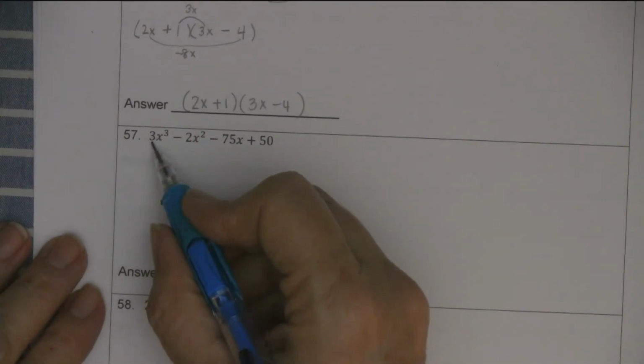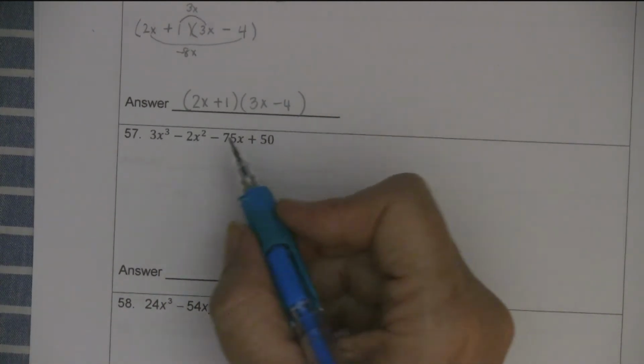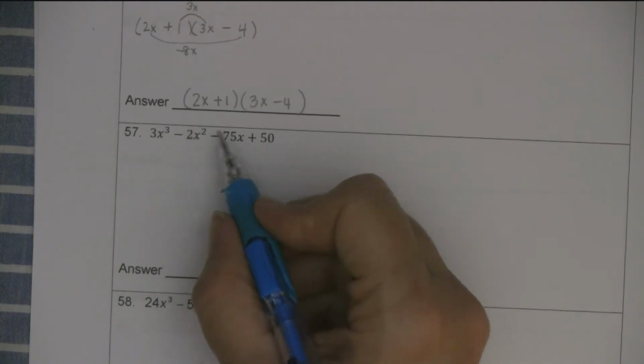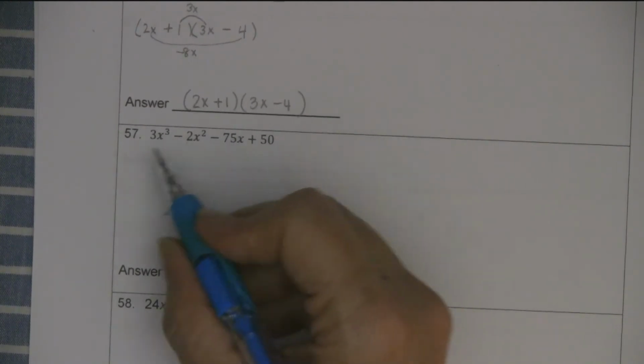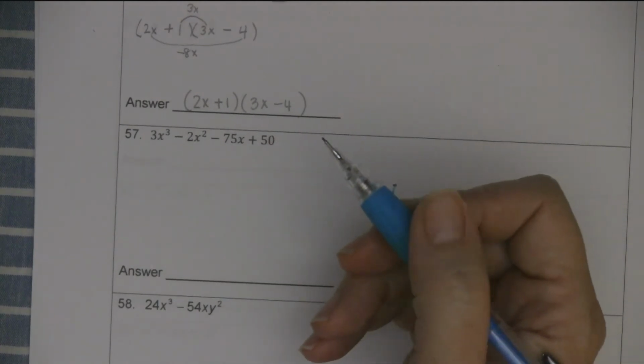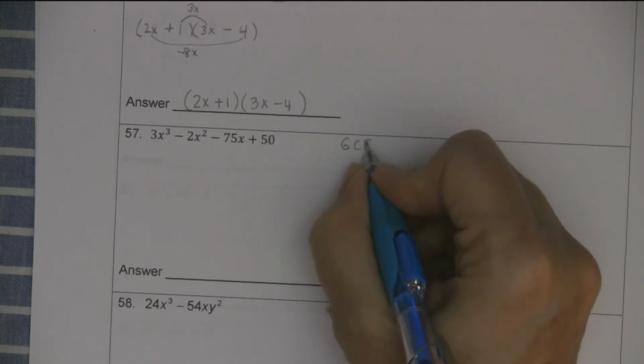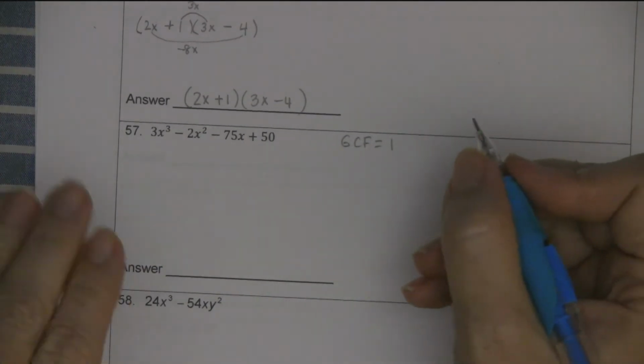So do these have something in common for all 4 terms? Because that's what you would be thinking. And the smallest number is 2, and 2 doesn't go evenly into 75 or 3, and 1 goes into 2, but 1 goes into everything. They don't all have an x. So the greatest common factor is 1. So that means you don't have to do anything special.